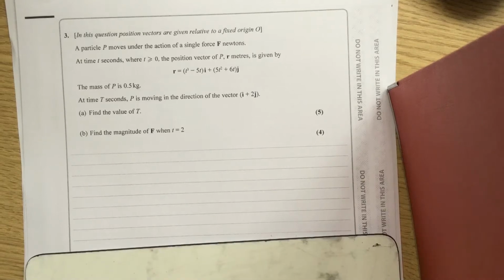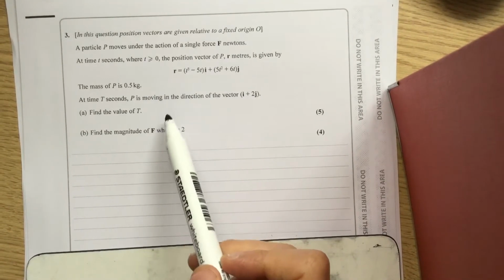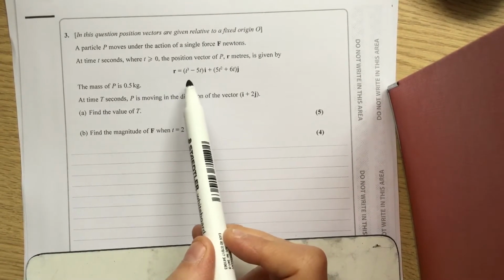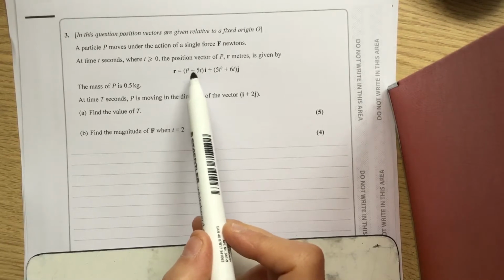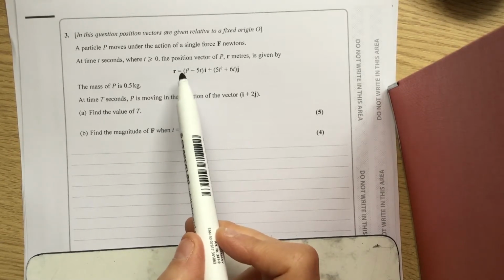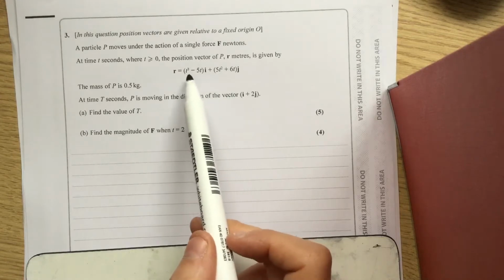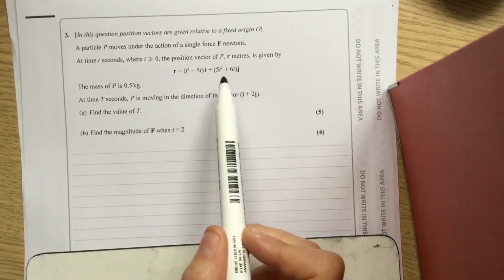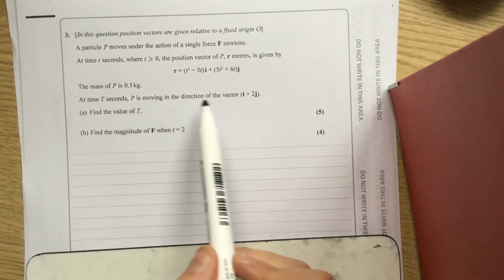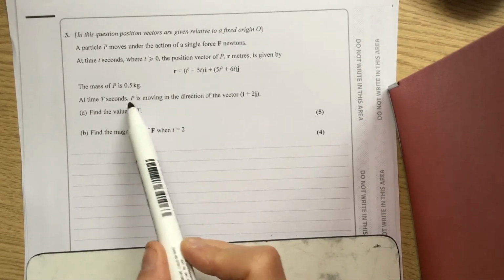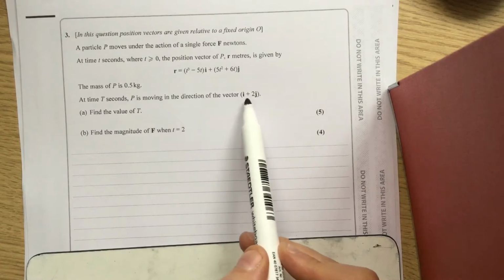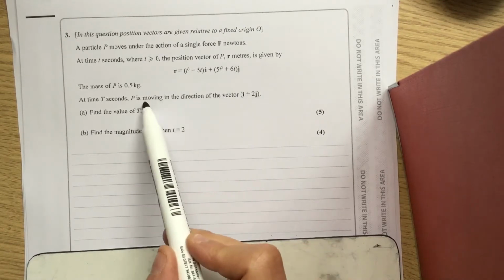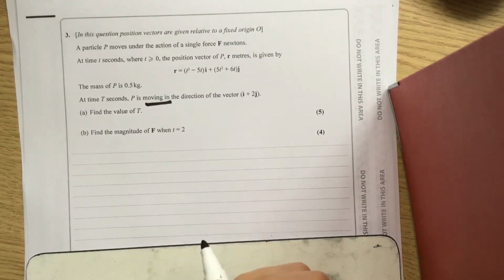Okay, question 3. So question 3 is a variable acceleration question. I know that because I can see that because this is a cubic, my acceleration is going to be dependent on t. So the question asks you to find the value of t, and it tells you that at the point t seconds, P is moving in the direction of the vector 2i plus 2j. So moving immediately makes me think velocity.